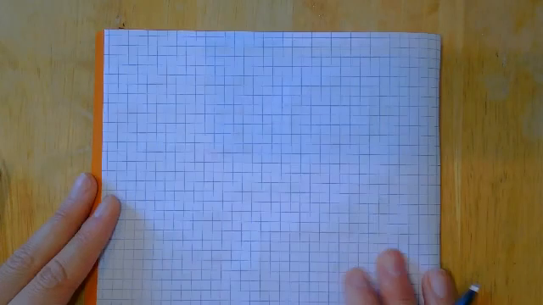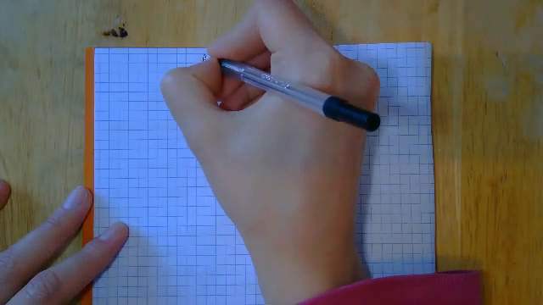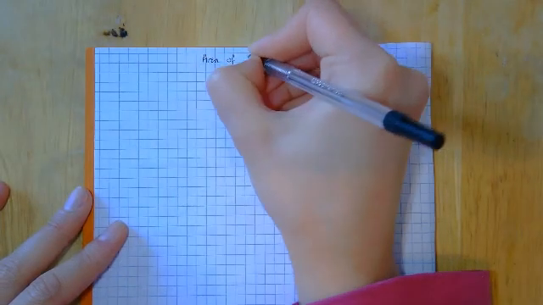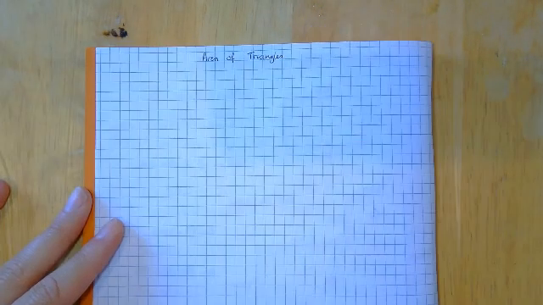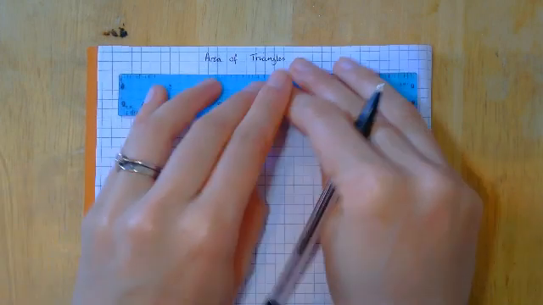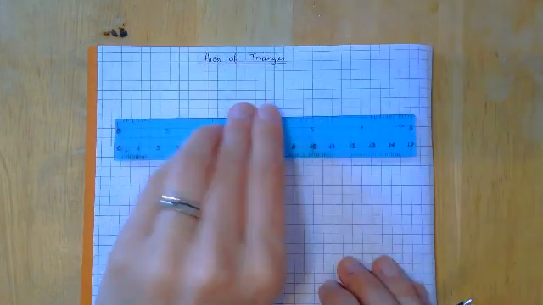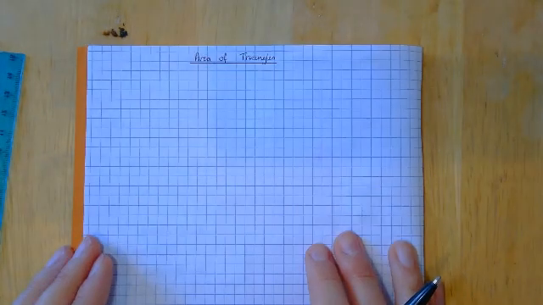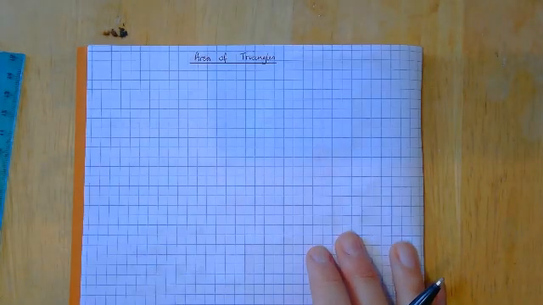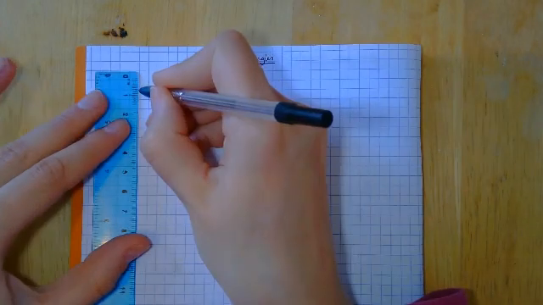Our next lesson then. So your title today is going to be Area of Triangles. Last lesson we looked at compound shapes made up of different rectangles. Today we're going to be looking at the area of triangles. Again, you'll need your ruler.